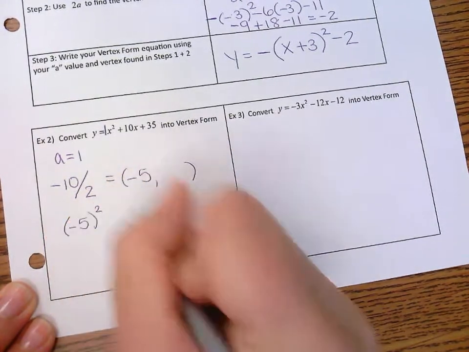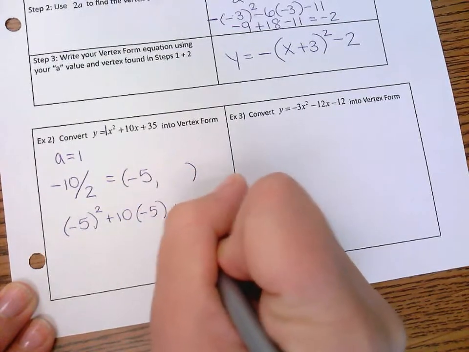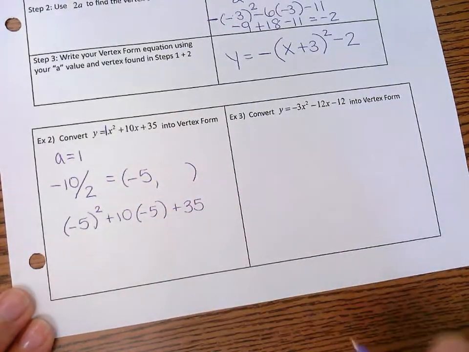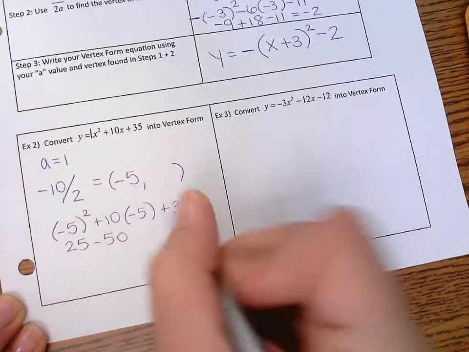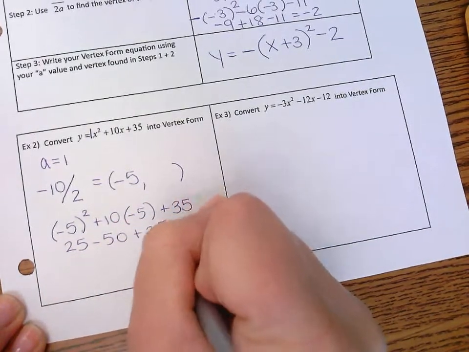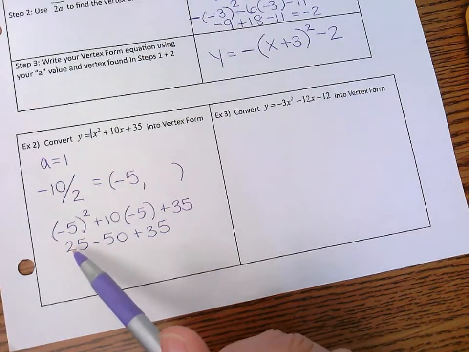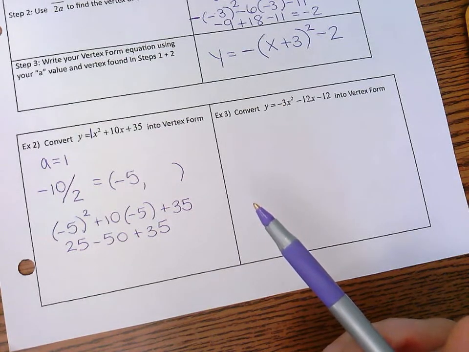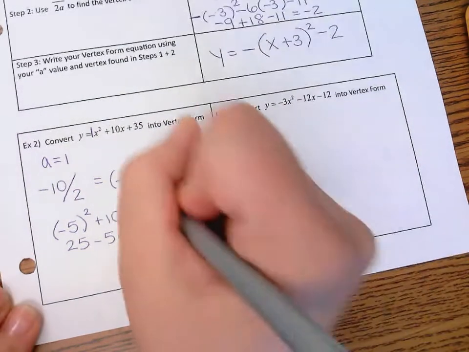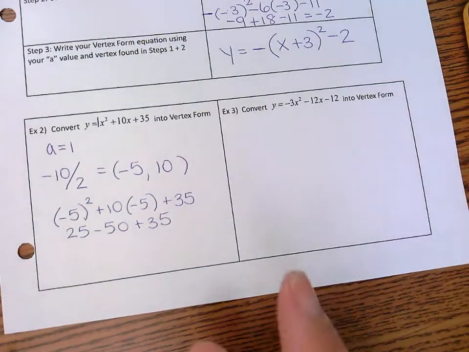So -5 squared plus 10 times -5 plus 35. So that gives me 25 minus 50 plus 35. That looks like 10, right? Because this together would be 60. 60 minus 50 is 10. So -5 comma 10 is my vertex.